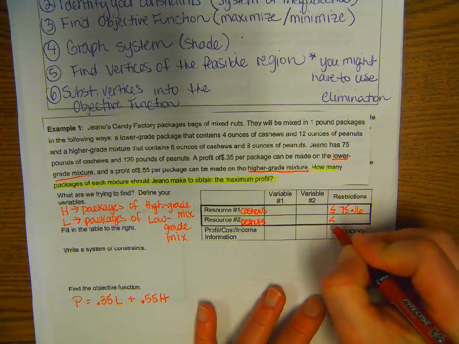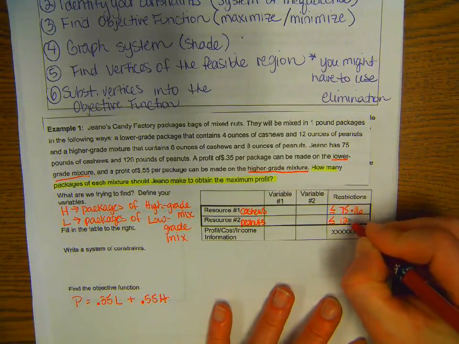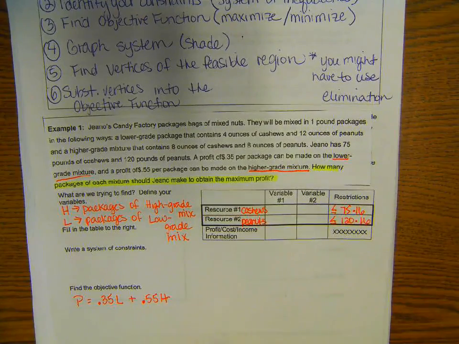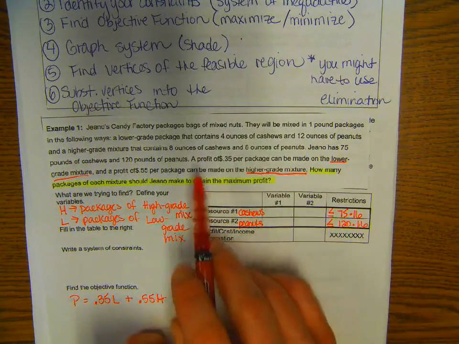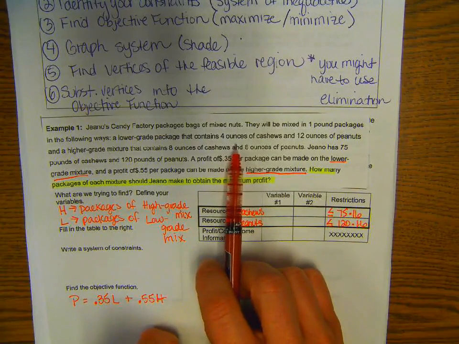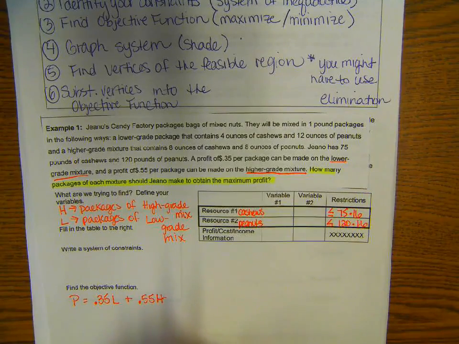How about peanuts? How many pounds of peanuts can he stay within? He has 120 pounds of peanuts. I'm going to also multiply that by 16. Has anybody figured out why I'm doing that? Earlier in the problem, the packages are split into ounces. I'm adding up the ounces and then it puts it in pounds. So I'm going to change those pounds to ounces. That's the only time I'll have to convert. On your homework, if I assign one like that, I'll tell you what.